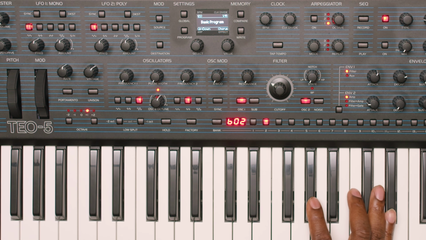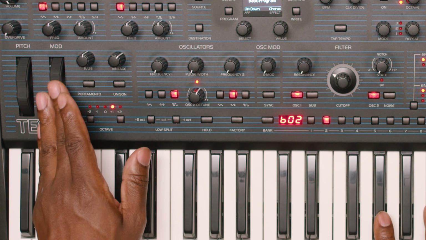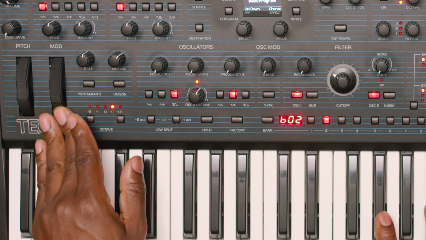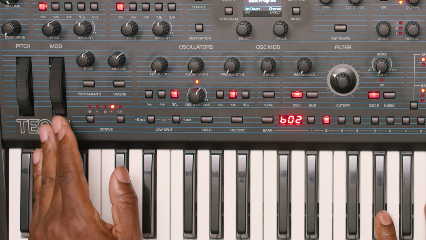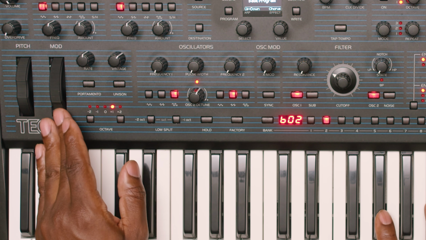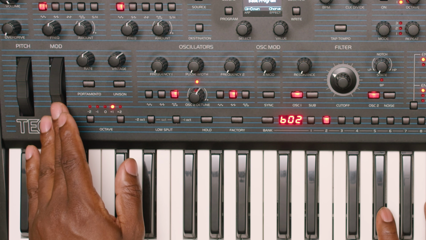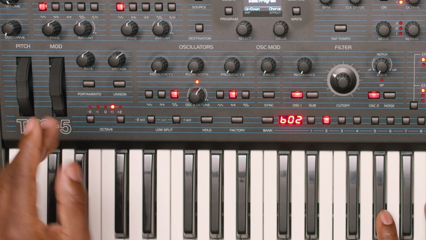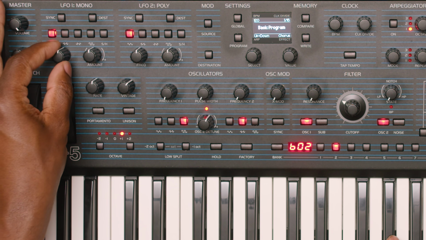All right, so on a lot of synths, the mod wheel is naturally mapped to your LFO so that you can modulate the pitch. Now, it's not that much, but it does have some modulation on the pitch, so let's do that. And it's a bit fast, so I'm going to bring mine back.